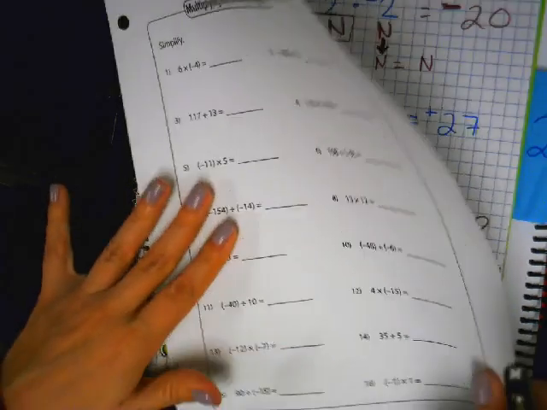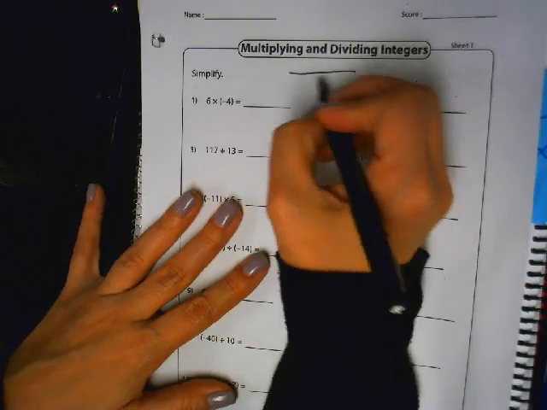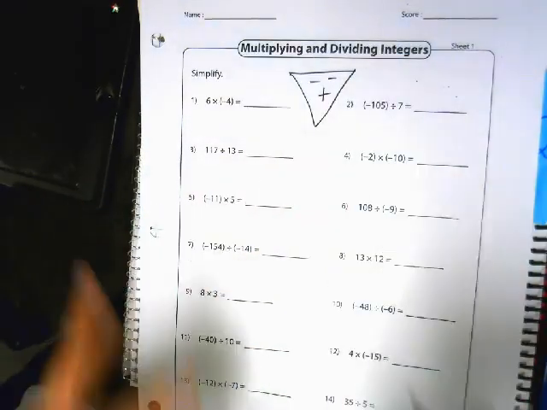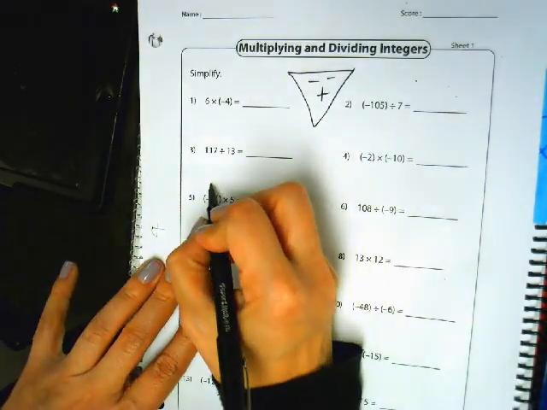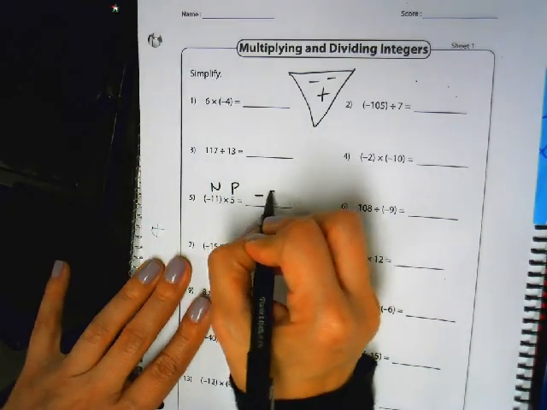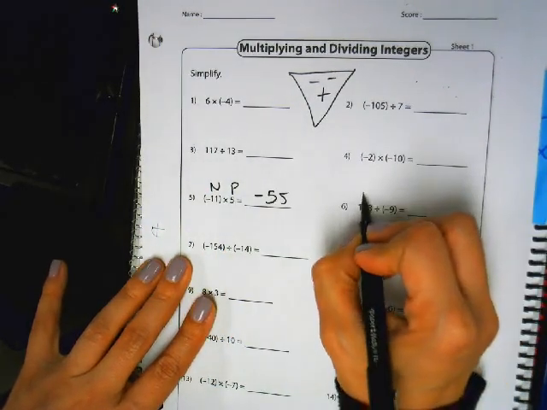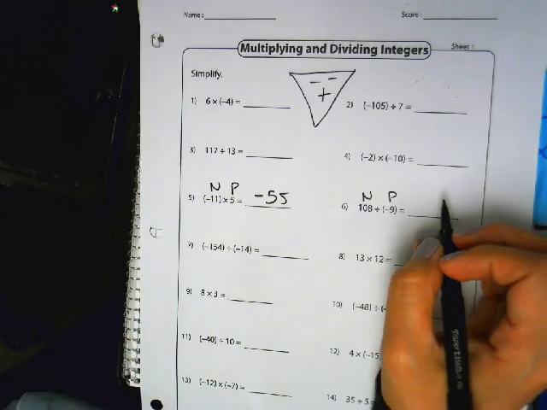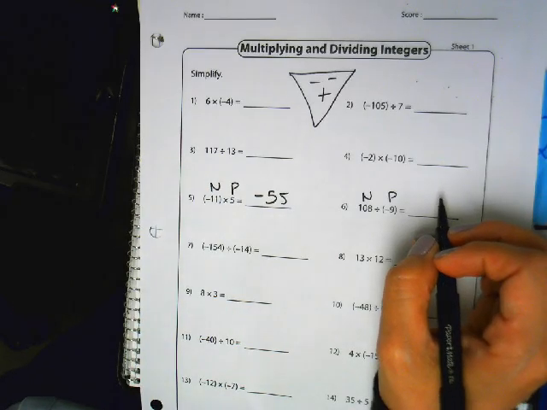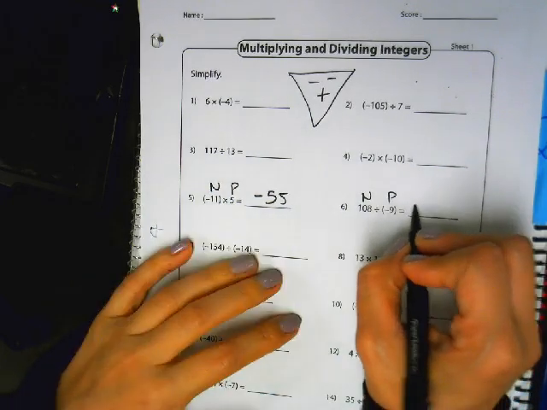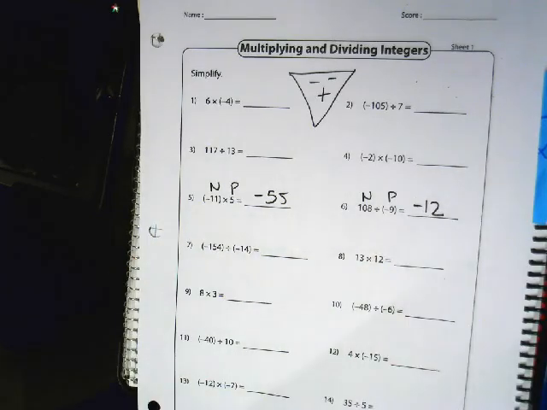So remember, you can use the Dorito Man for this. A negative, a positive equals a negative and a positive. What's 108 divided by 9? Alright, let's just work on this for a couple minutes. Set timer for 3 minutes.